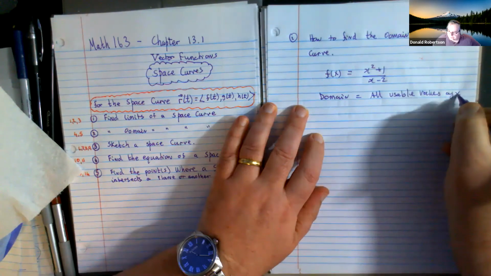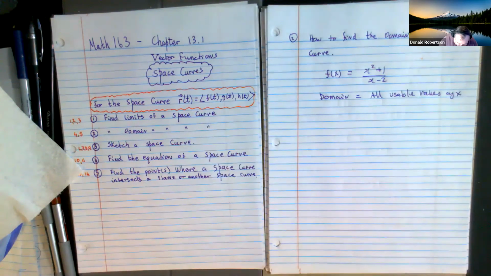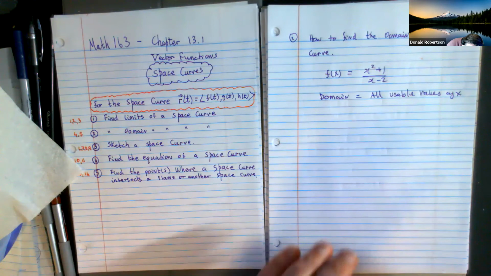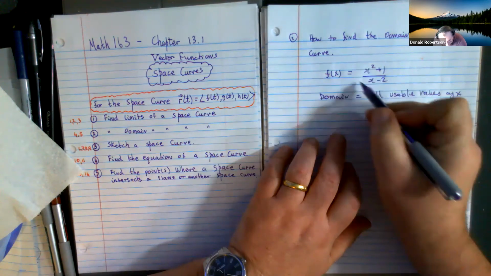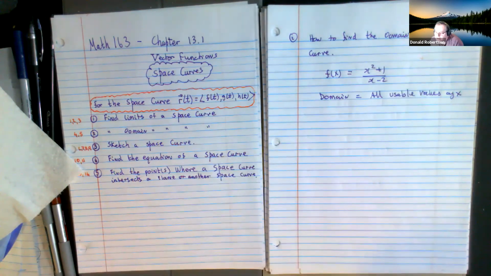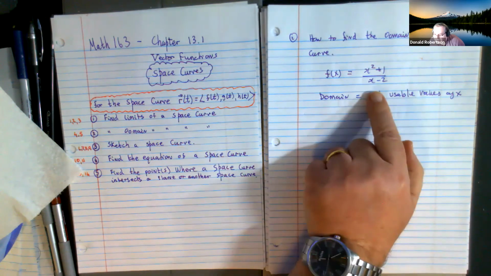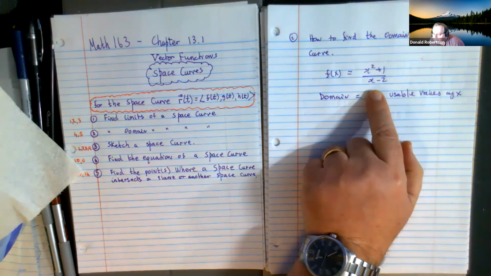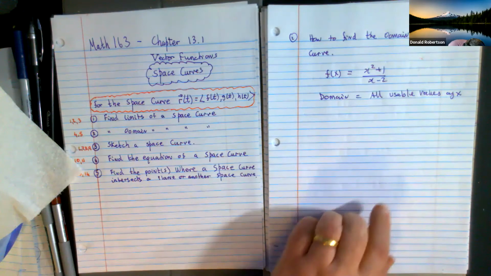Agreed? Now, when you're doing that, would you agree that this function here is totally fine, except for one value of x that is a bad idea? Right. So the domain in this case would be what? Every value of x except for 2. Great. Now you can write that down in 2 ways.